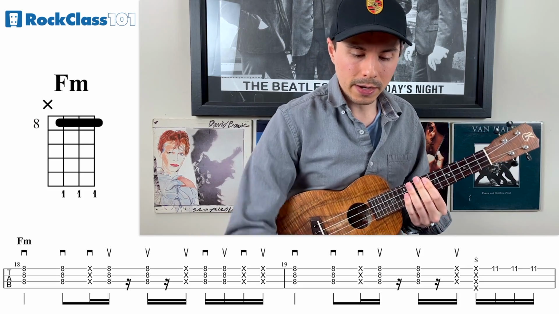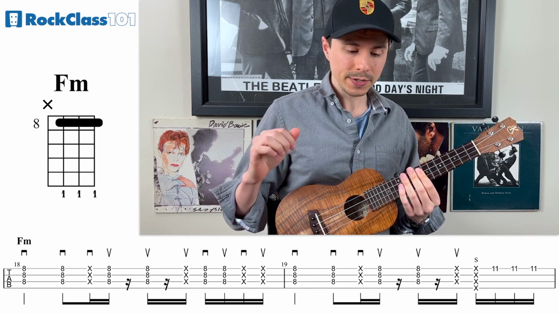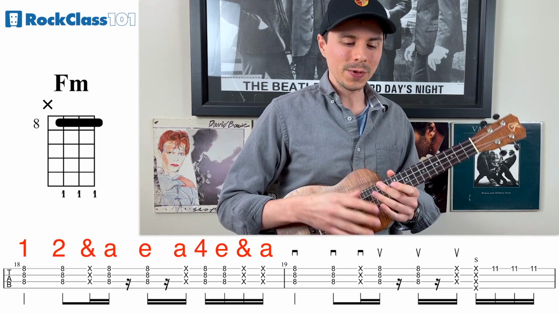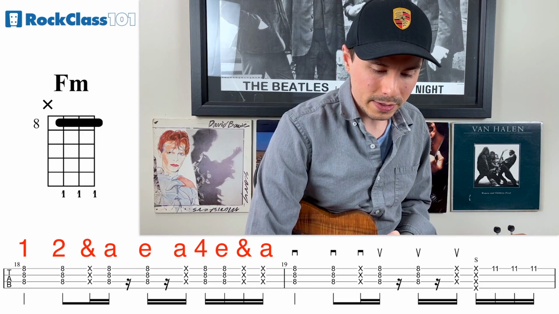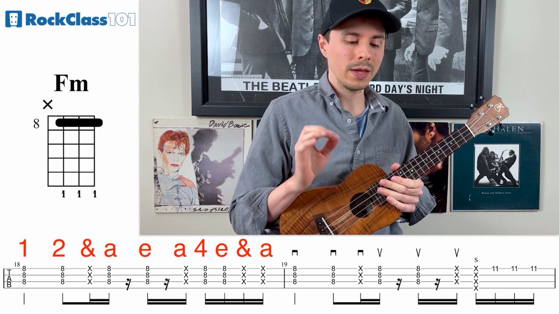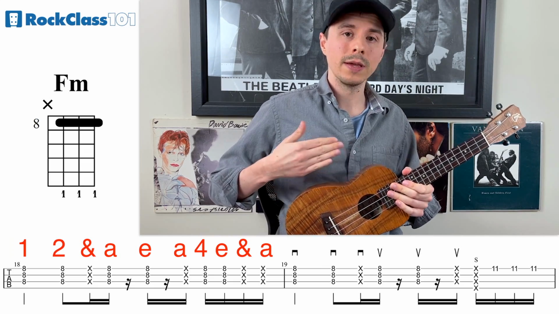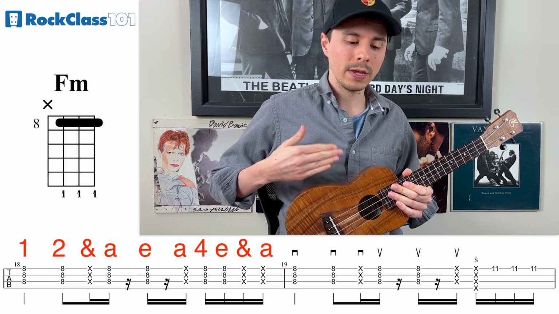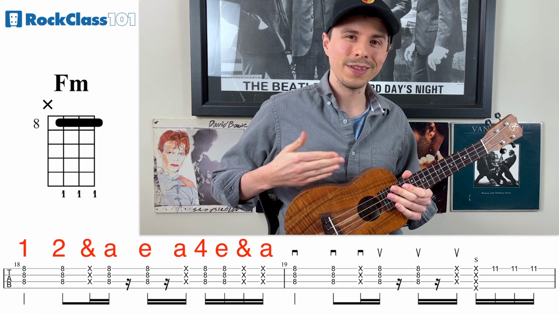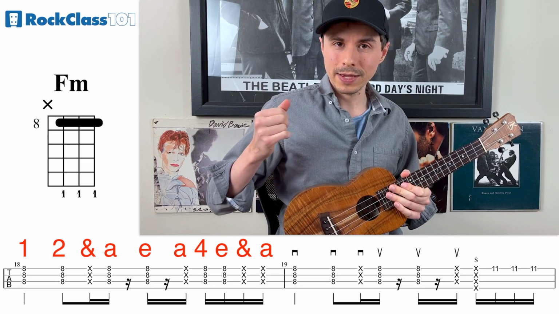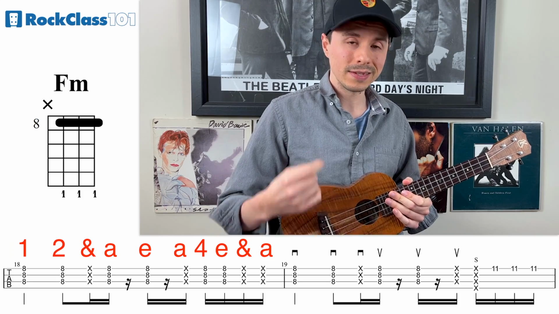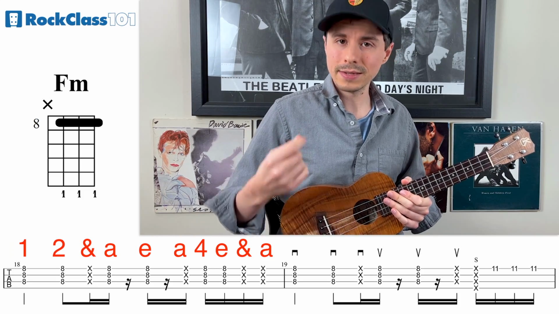So for this part right here, and if you look at these two measures, we're literally doing a funk strum pattern, okay? So if we look at the rhythm, just for the first bar right here, this is measure 18, we have 1, 2, and a, e, a, 4, e, and a. So you want to get that down first, and you can even sing it, ba da da da da da da da da da da da.